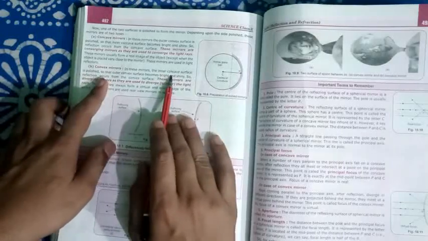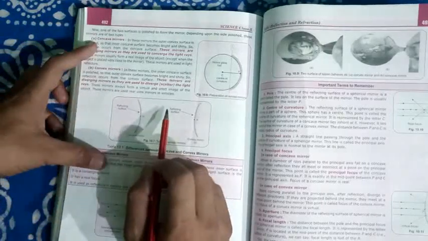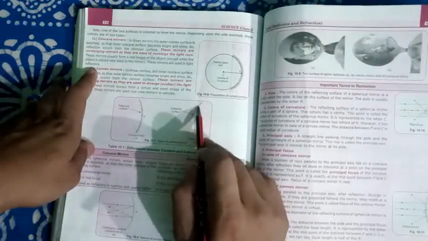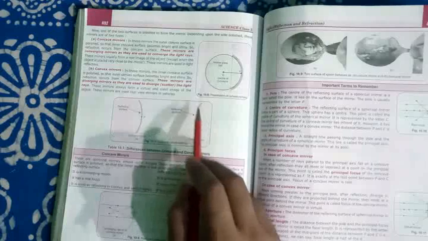In concave mirrors, the outer surface is polished and the inner surface is the reflecting surface, bright and shiny. In convex mirrors, the inner surface is polished and the outer surface is bright and shiny.